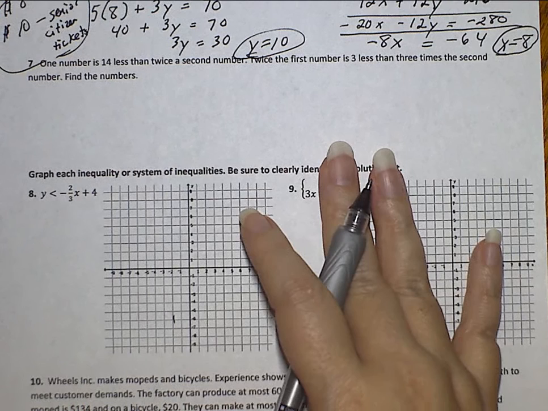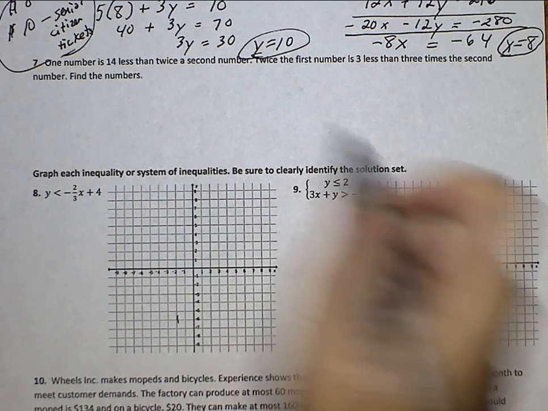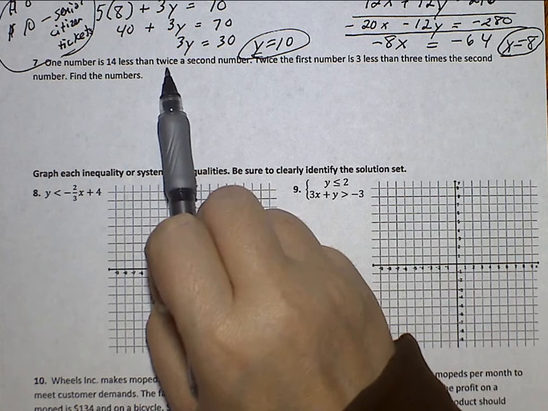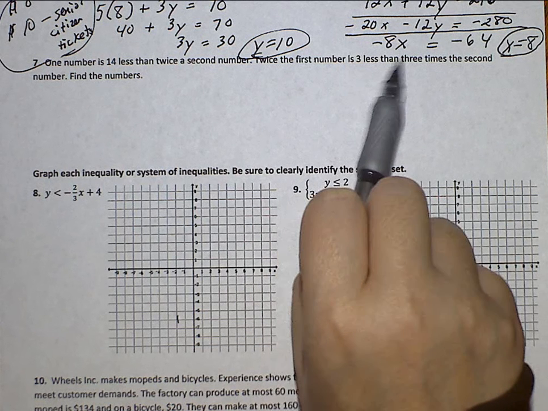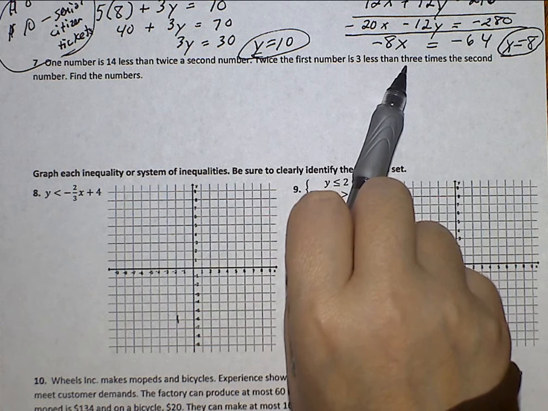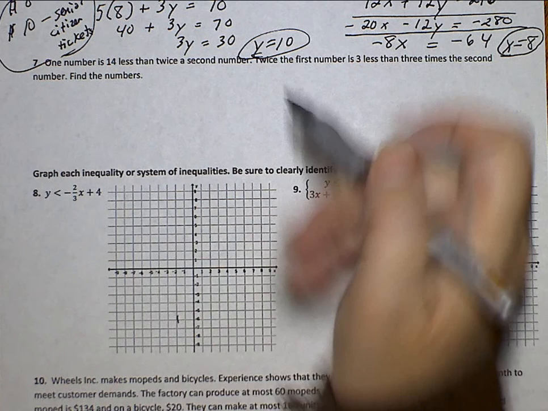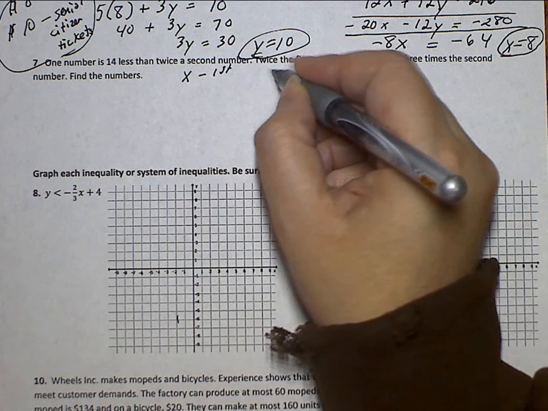Number 7. Number 7, it says, one number is 14 less than the second number. Twice the first number is 3 less than 3 times the second number. Find the numbers. So that means I have x being my first number and y being my second number.